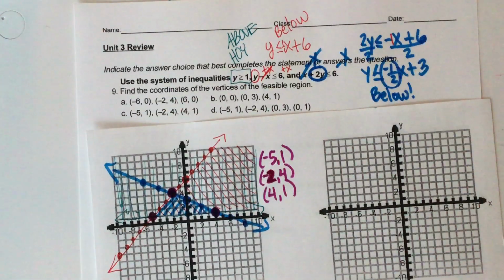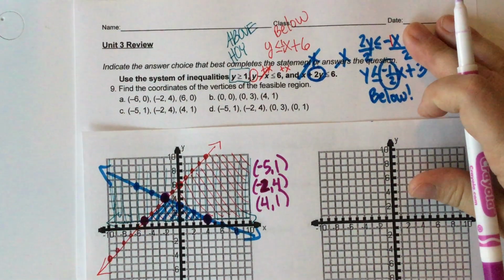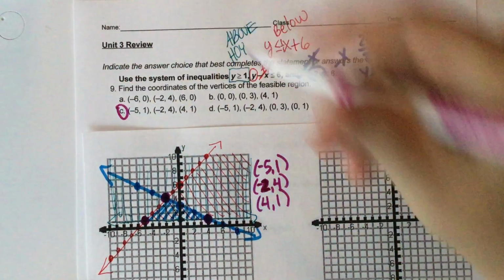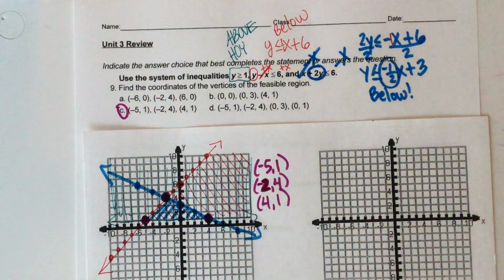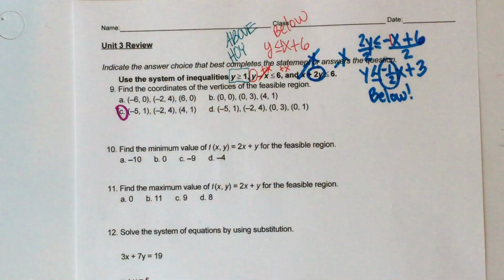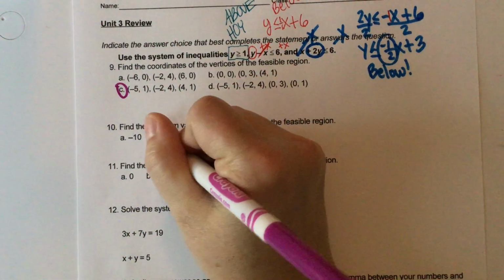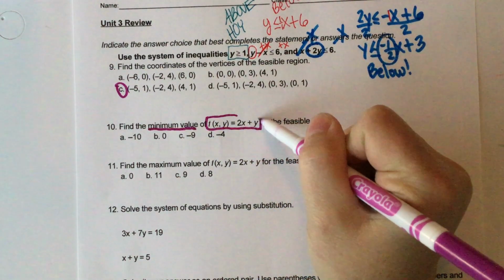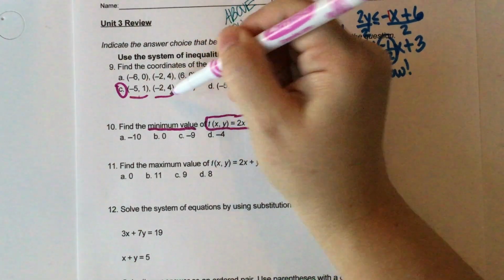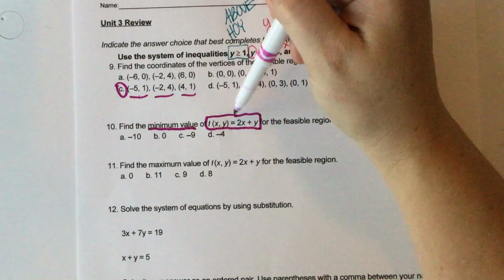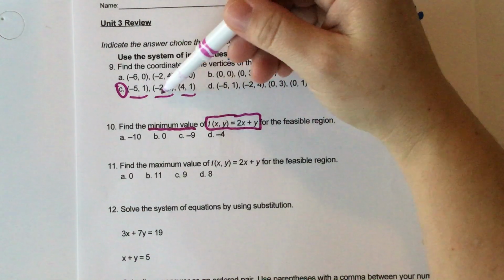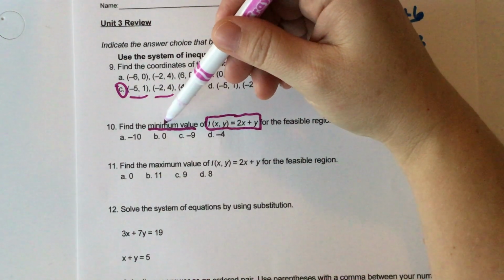Okay, so which of our answer choices has those points? So negative 5, 1, negative 2, 4, 4, 1. There it is, answer choice C. Okay, so now D is asking for the minimum value if this is our equation. So I'm going to take these 3 points. I'm going to plug the x coordinate into the x, the y coordinate into the y, and see which of these 3 points gives me the smallest answer.